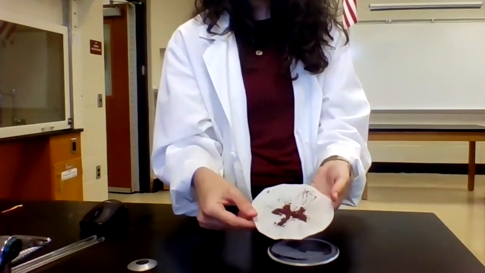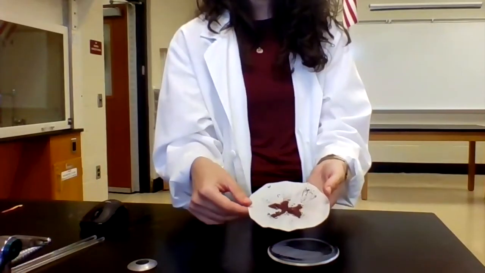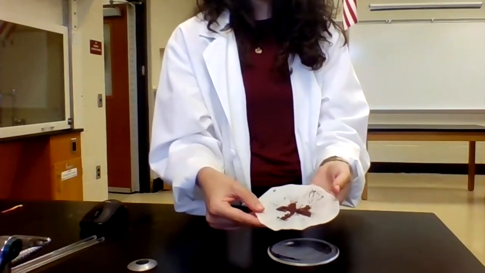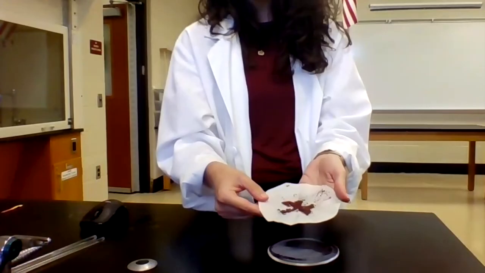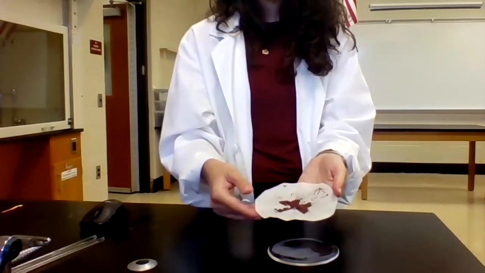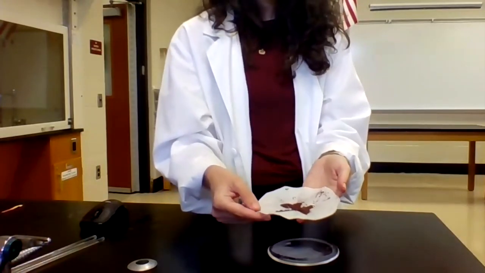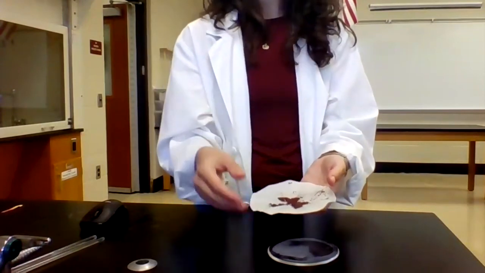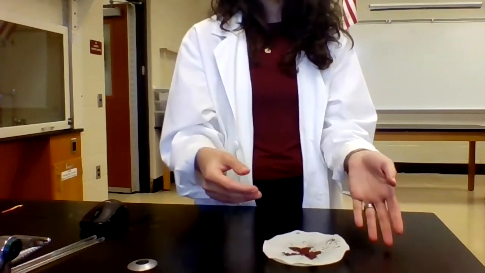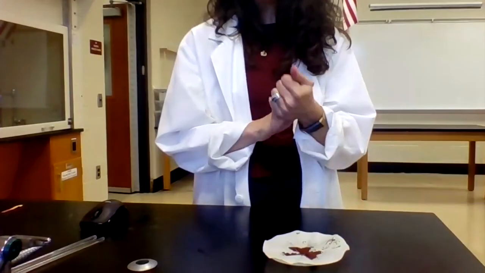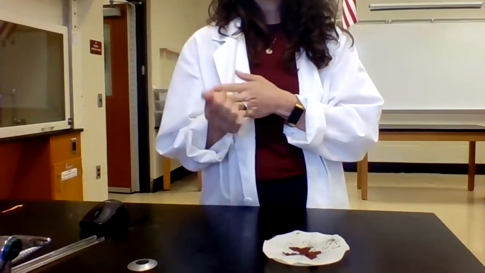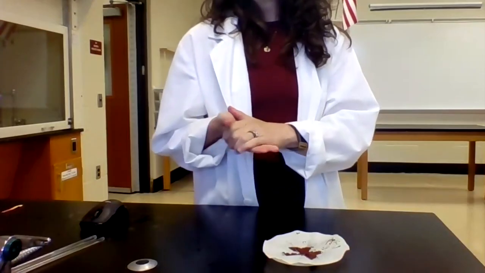But once this is completely dry, I'm gonna record its mass, subtract the mass of the filter paper, and then I'll know exactly how much copper product I made. I'll then use that mass to ultimately convert into moles of the copper, and then use that to determine the empirical formula of the copper oxide.